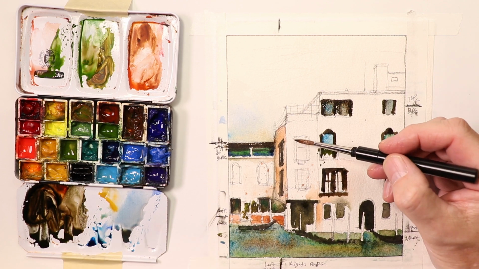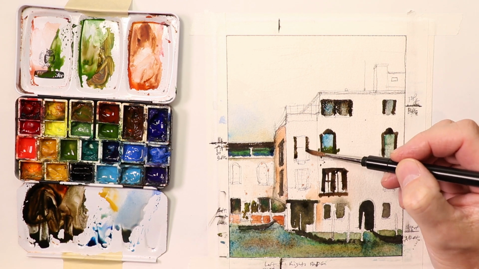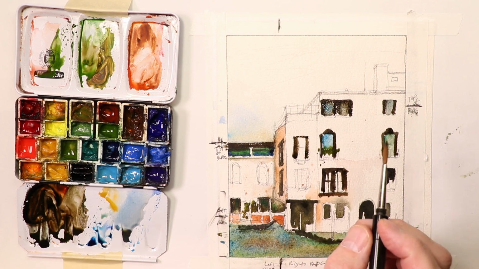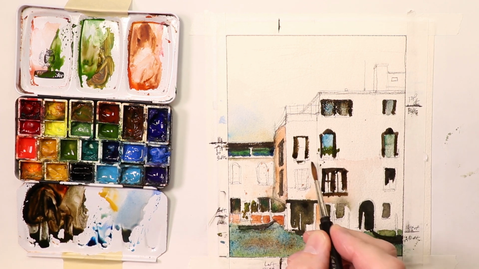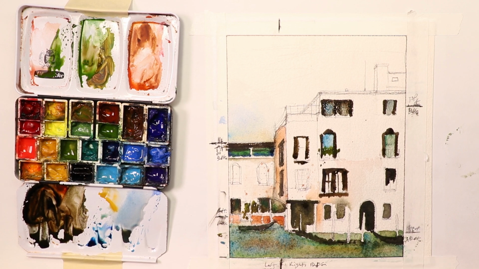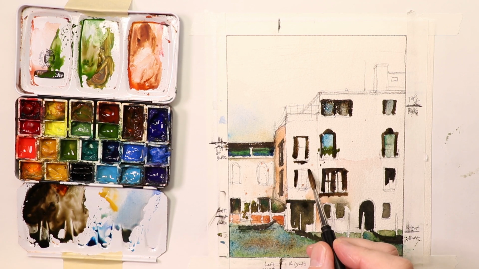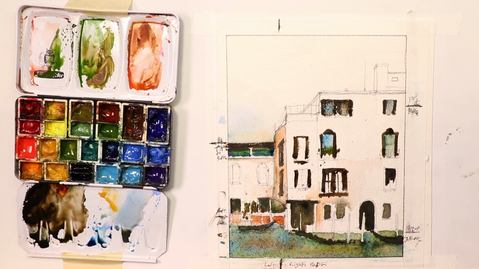Darks. There we go. See that? Quick. Have fun with it. Don't let it stress you out. Shutters.